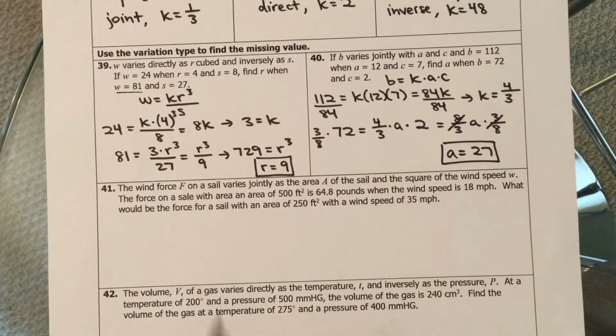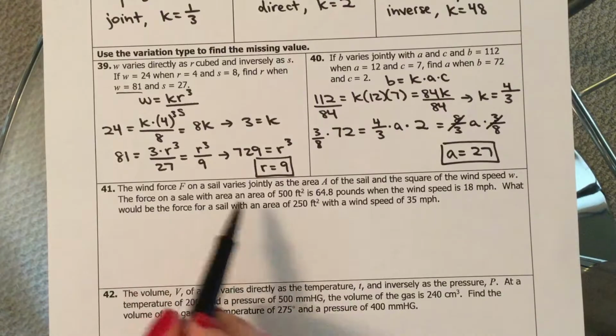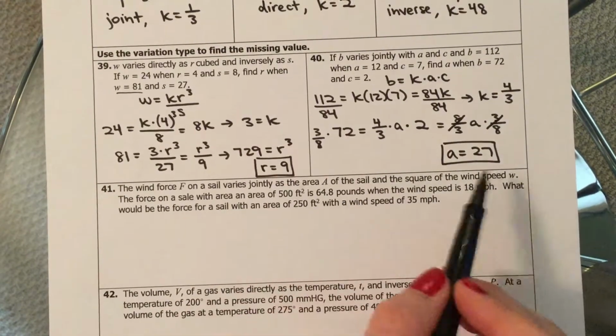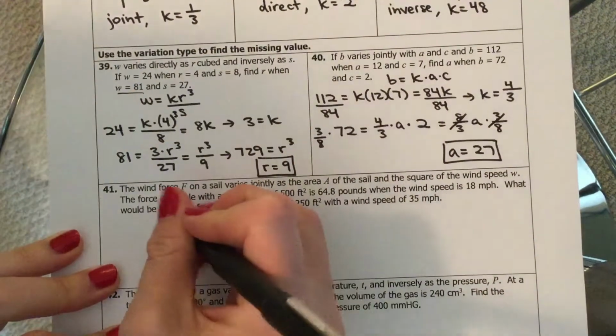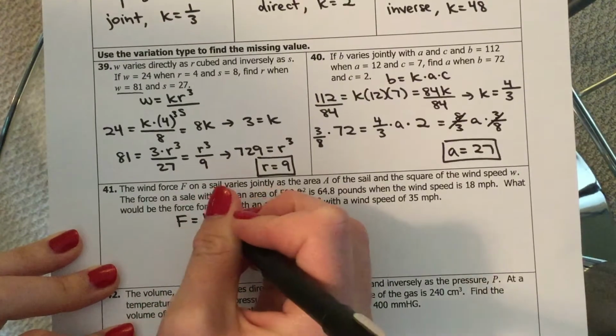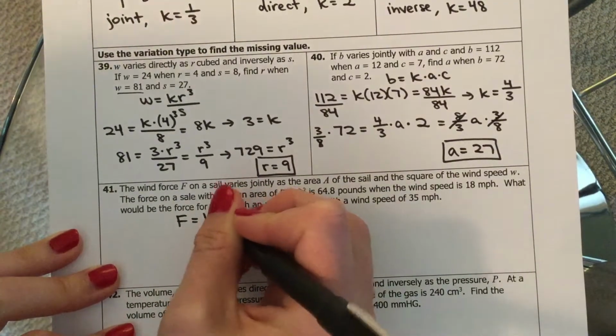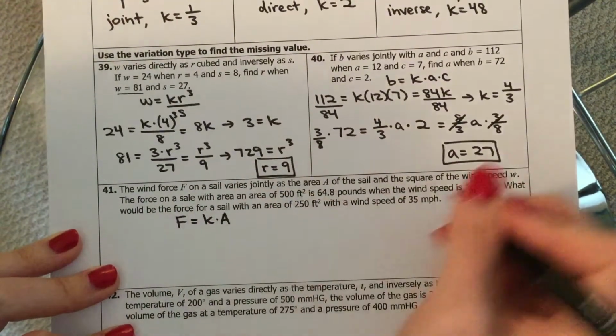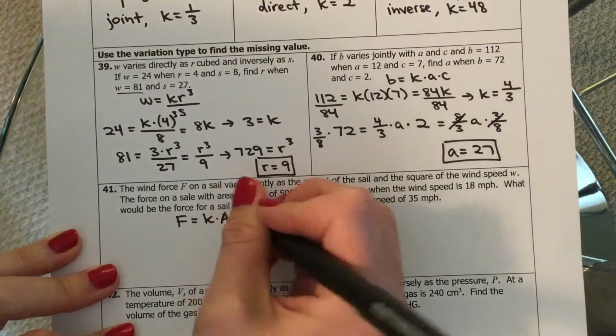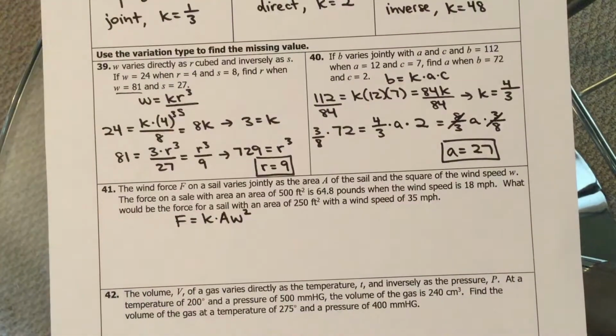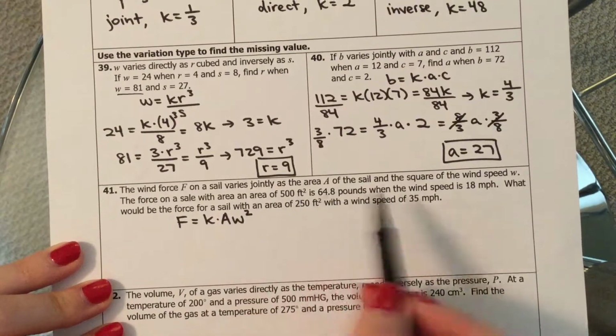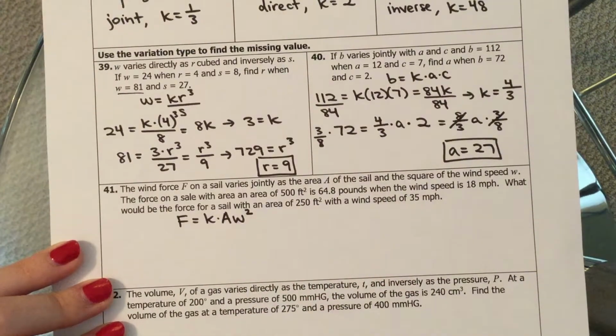Okay, so just two more here. These are your story problem types. We have the wind force F varies jointly as the area and the square of wind speed. So let's see. Wind force varies jointly as the area of the sail and the square of the wind speed. So like that. So that's your setup. So basically you're doing just what you did with problems like up above, except it's got a little context behind it. So the force with an area of 500 feet is 64.8 pounds when the wind speed is 18.